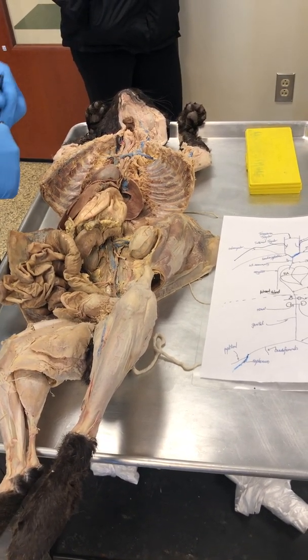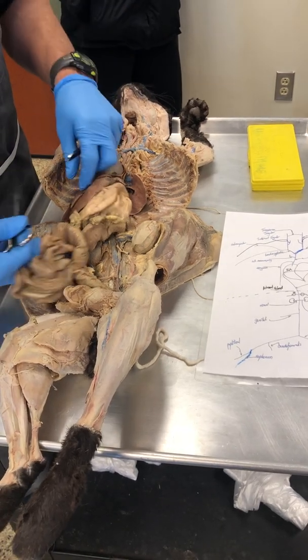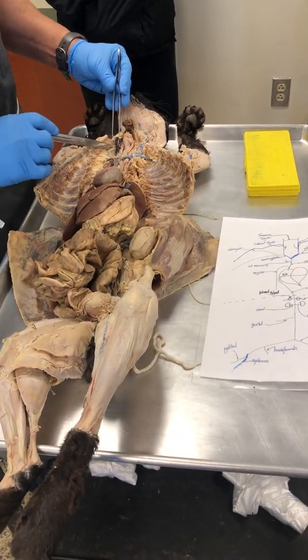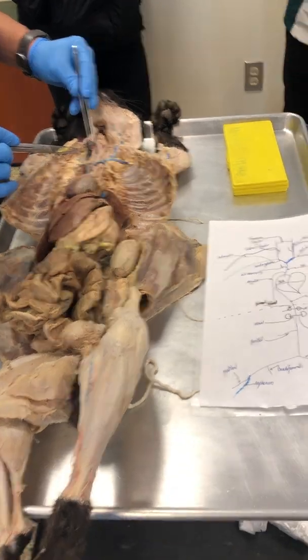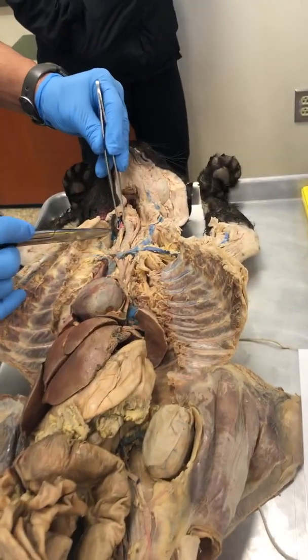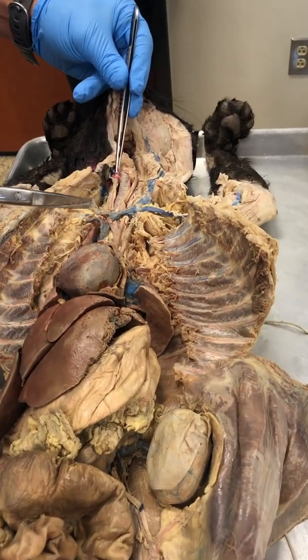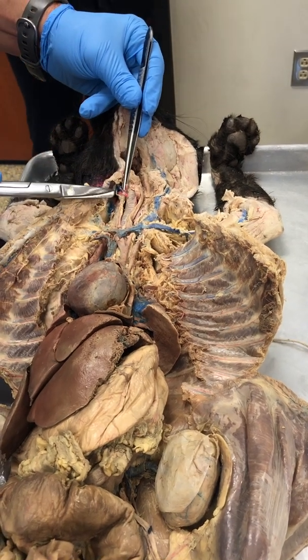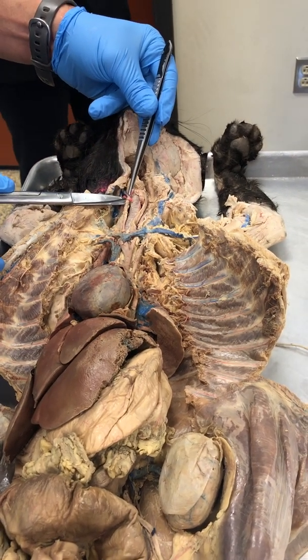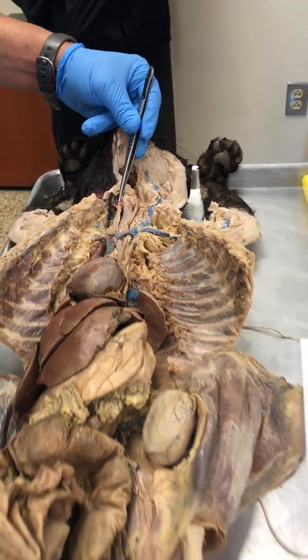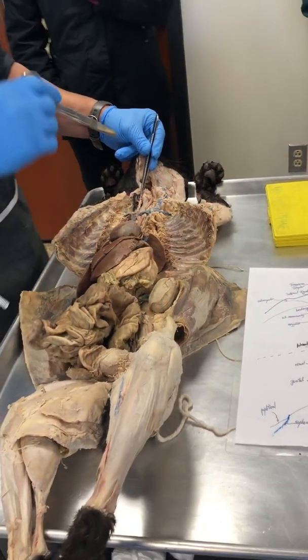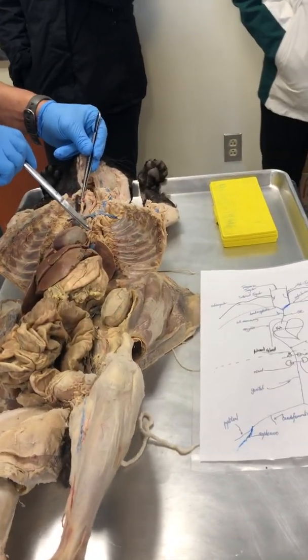All right? Now what happens? The cat now is dead, and then what happens is they sever. You can see right there, there is a thread right there. So they cut through the jugular and they cut through the carotid artery right there. So as blood is drained from the cat, they'll inject pink paint into the arteries.